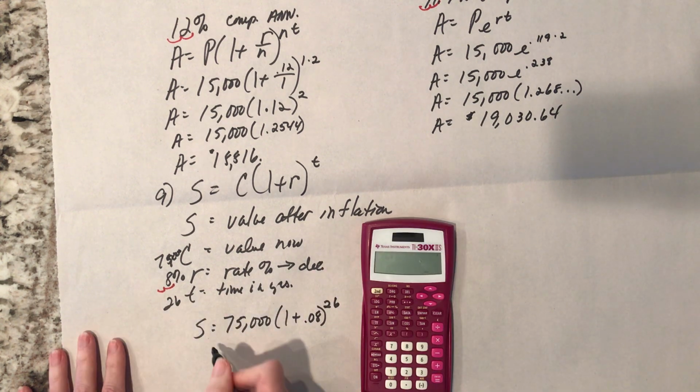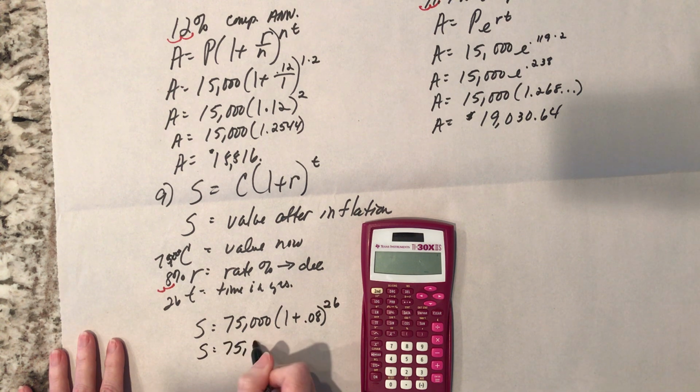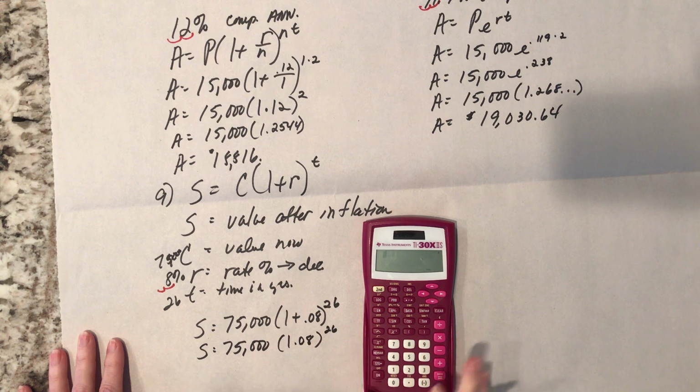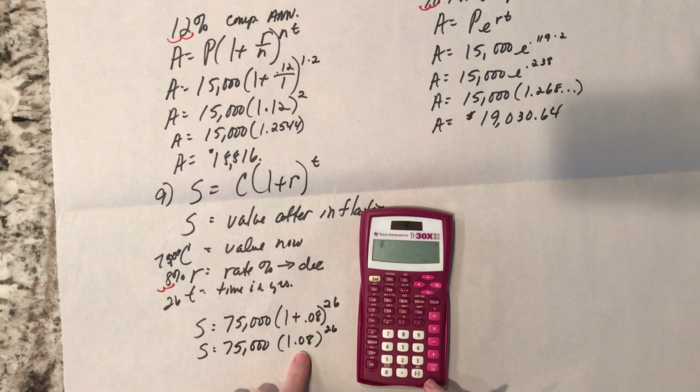I know there are ways of doing this in one step. You do whatever you'd like to. So let's get 1.08 raised to the 26th power.